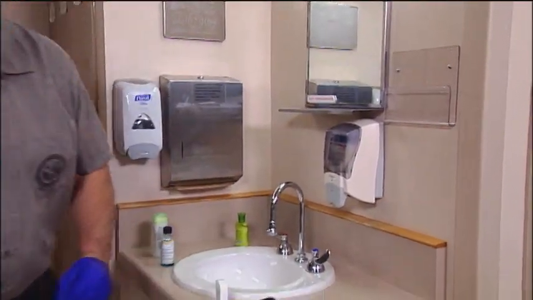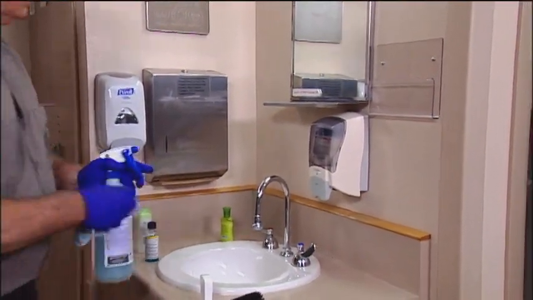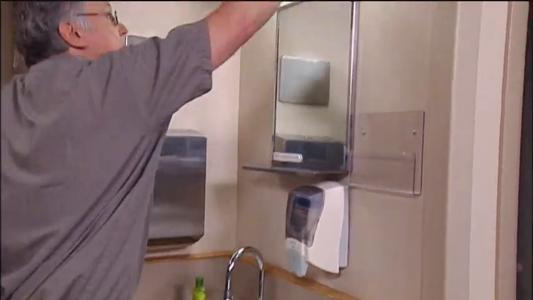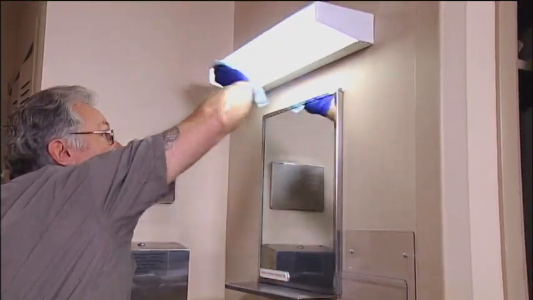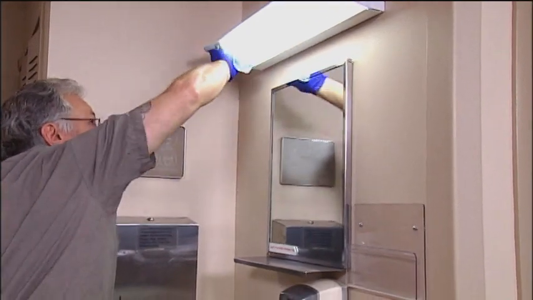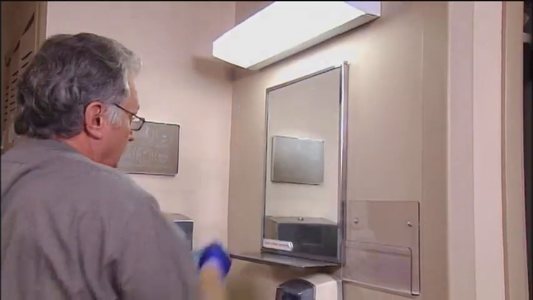Dave's going to do the sink in the patient room now, and he's going to use a glass cleaner. He's going to work top to bottom, and he's going to clean the light, the mirror, the paper towel dispenser, and the soap dispenser. Then he's going to move on to the sink area.